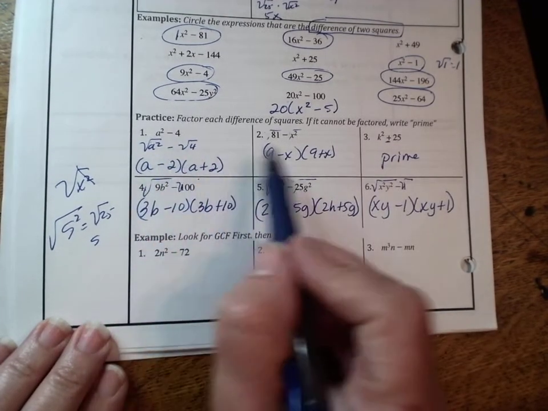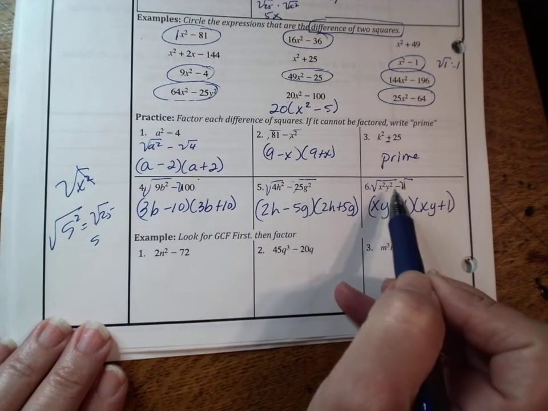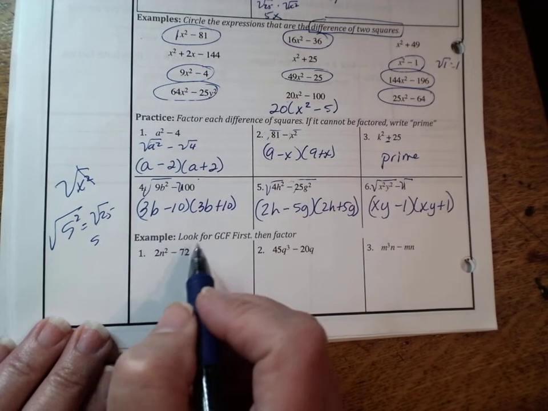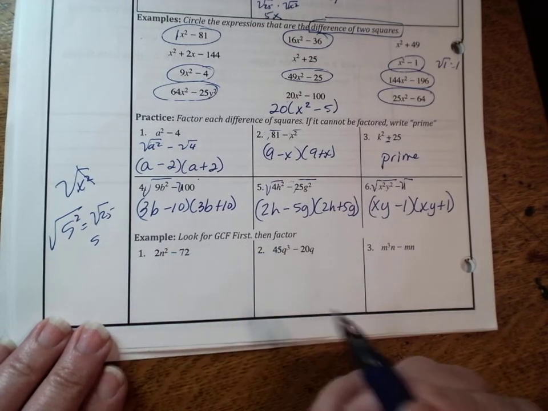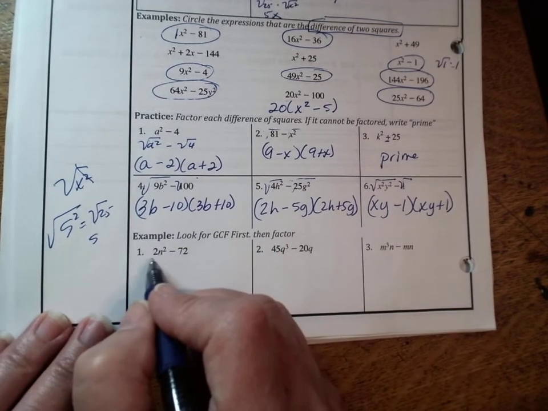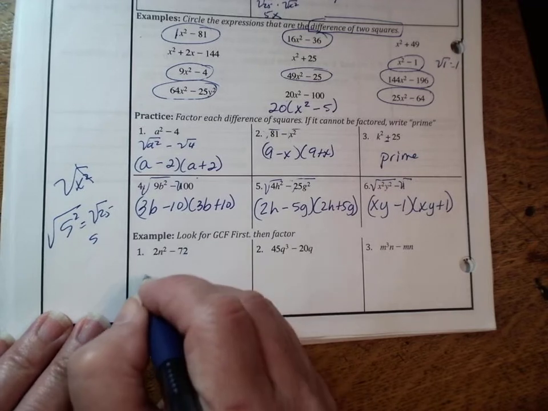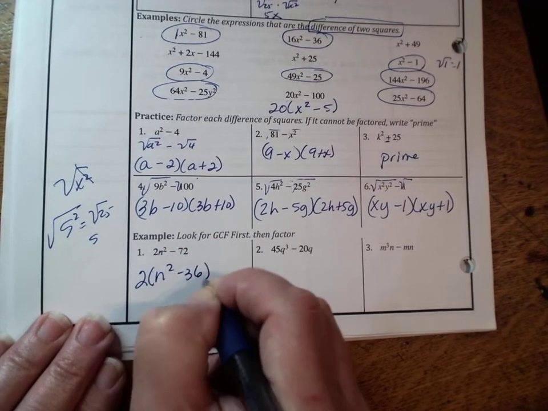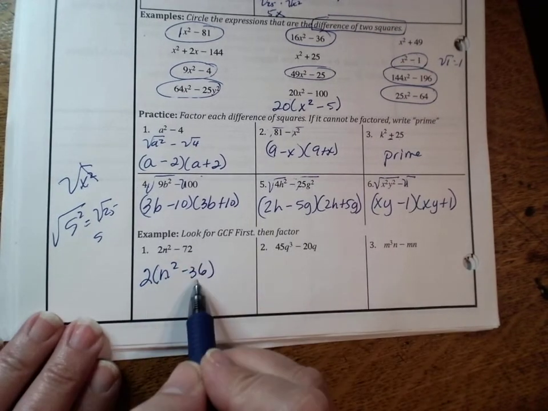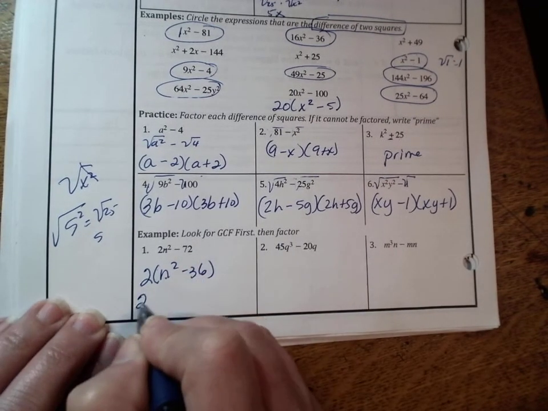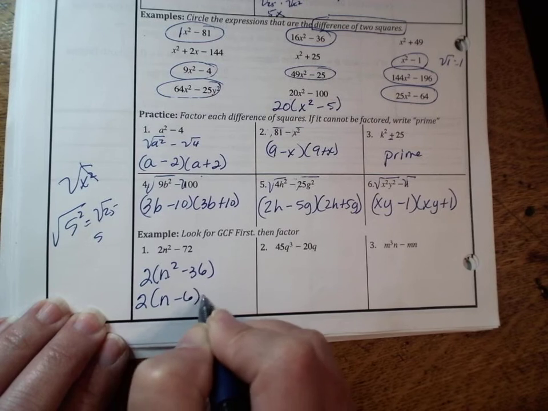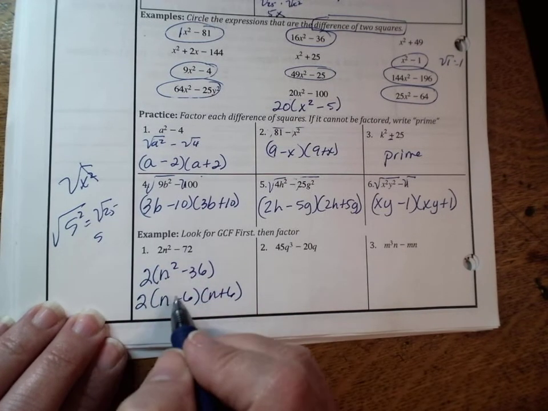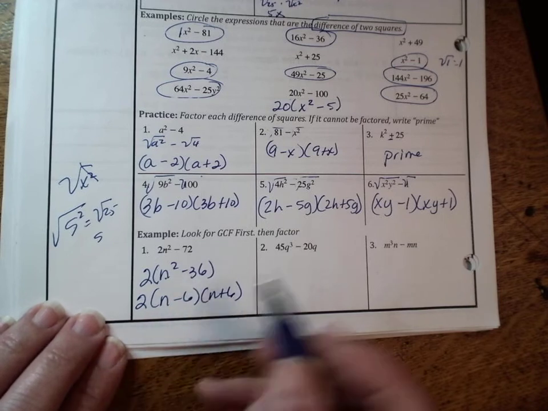So just square root. These are perfect squares, and this is subtraction. That one was not. That's why it's prime. Now let's look at the GCF first, then factor. So right now they're not perfect squares, but if we pull out a 2 on each, look what we get. We get the difference of perfect squares. So really this is going to be 2 times n minus 6, n plus 6. Factor out the GCF first, and then it becomes a difference of perfect squares.